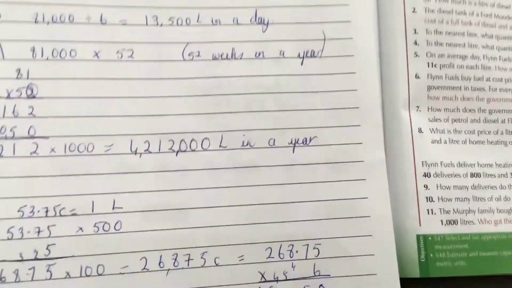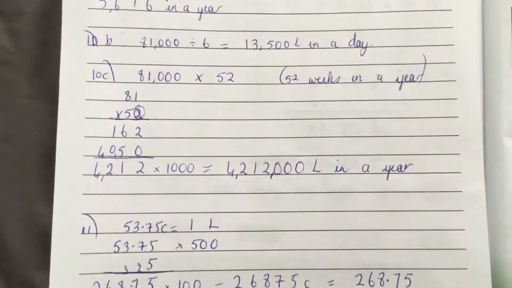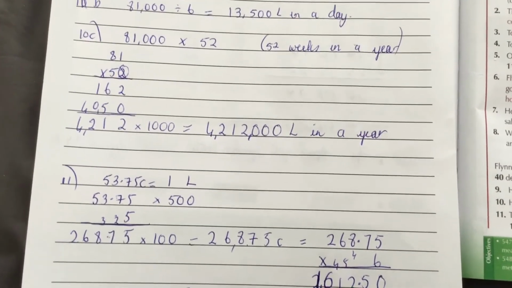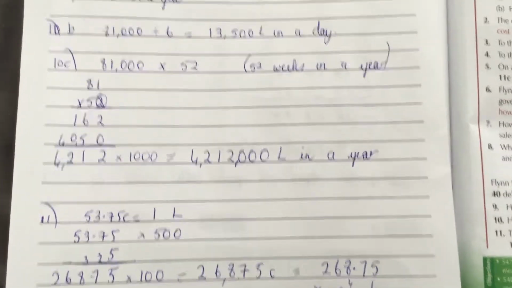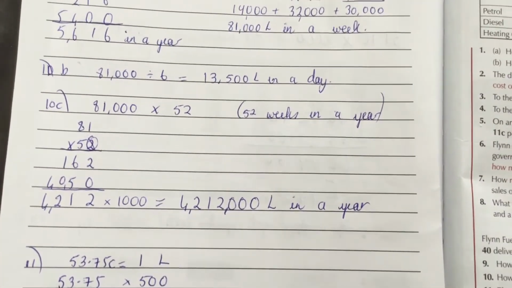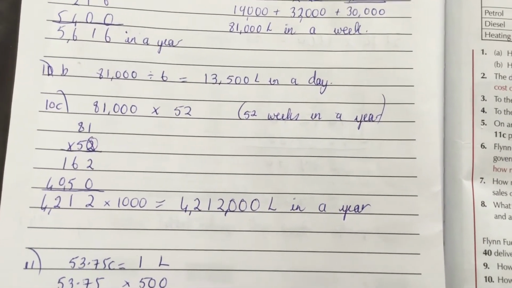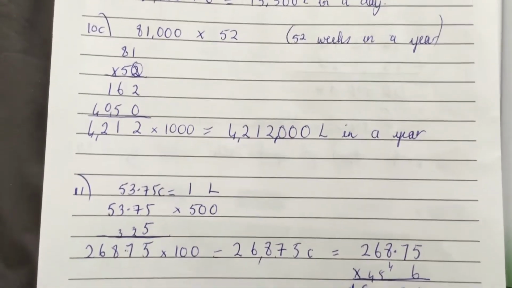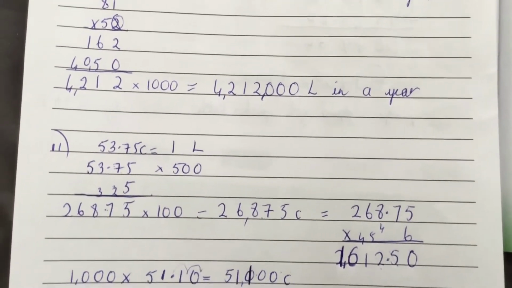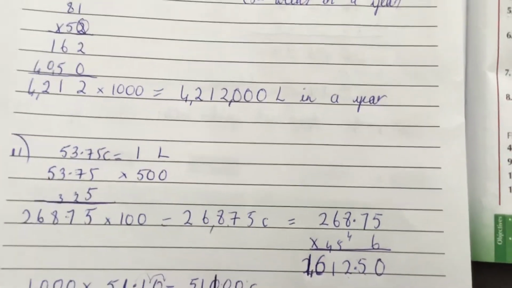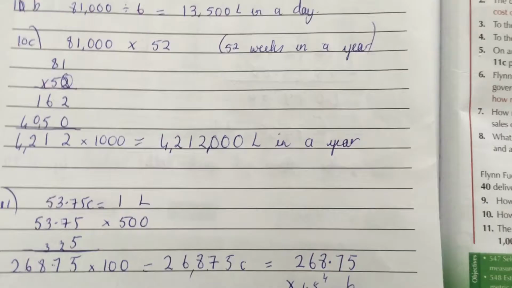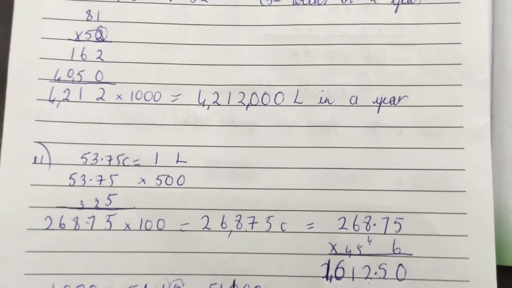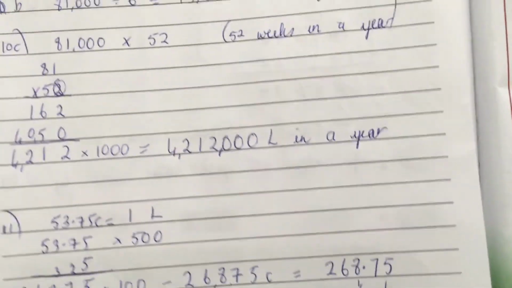And then 11. Okay, the Murphy family had 6 deliveries. 53.75 cent was 1 litre. Then you multiply that by 500, because if 1 litre is 53.75, they bought 500 litres. I multiply by 5 to make it easy, and then add 2 zeros because I'm multiplying by 100, and I got 26,875 cent, or 268.75 when you convert it back to euro, because it's 100 cent to the euro.